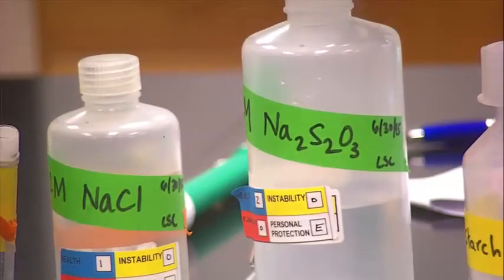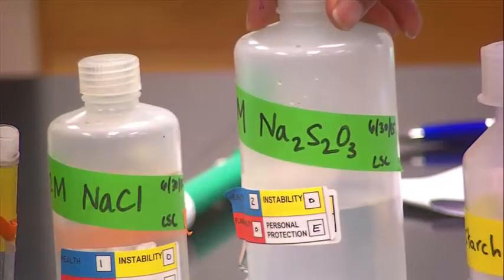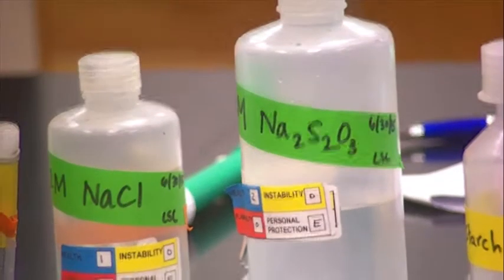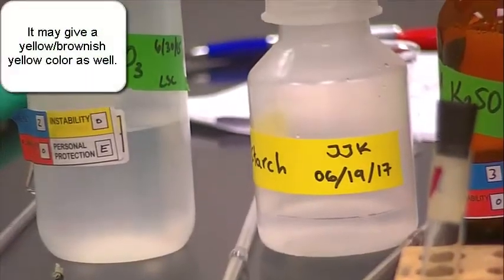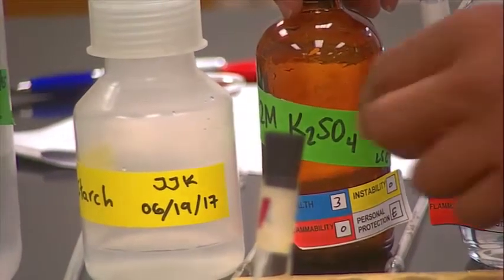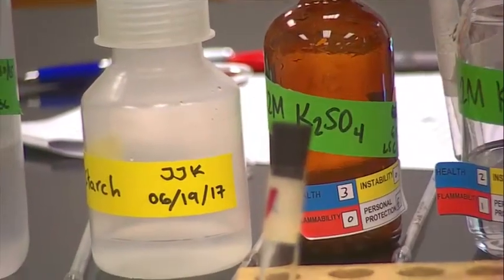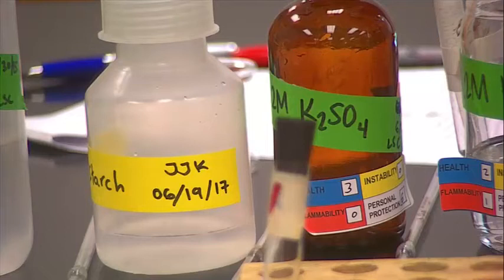The purpose of this is to react with the iodine, and once all of this is used up, the iodine will react with our fourth reactant, the starch, and that's going to give you the blue color. Our fifth reactant is potassium sulfate. Again, just like sodium chloride, its job is to simply act as a counter ion so that there's no buildup of too much positive charge or too much negative charge.